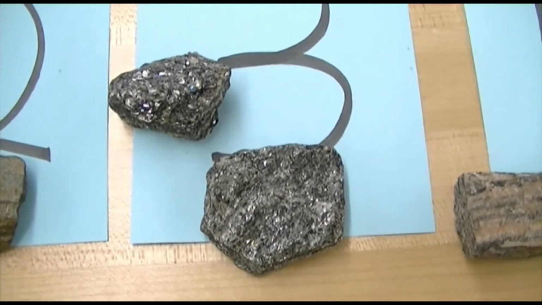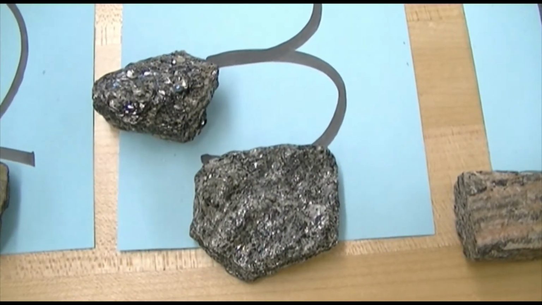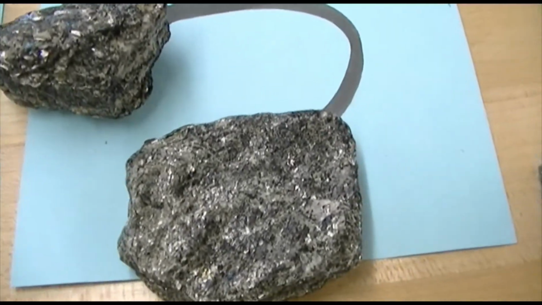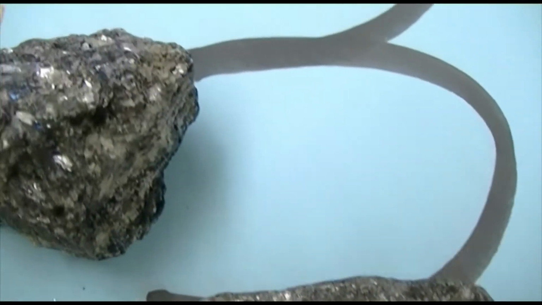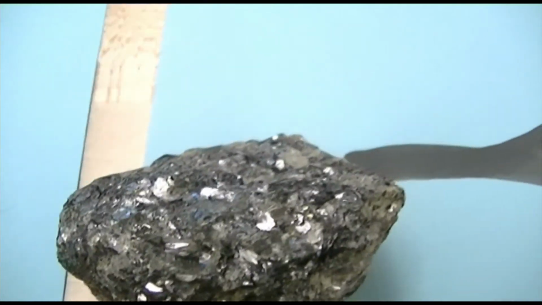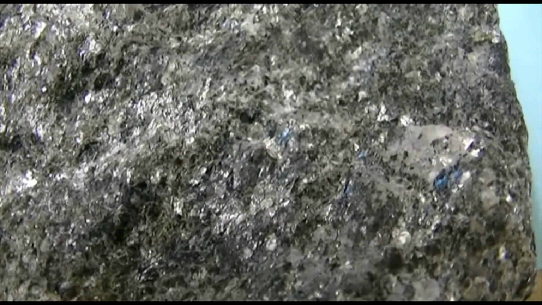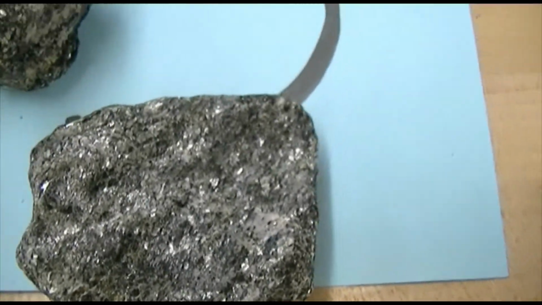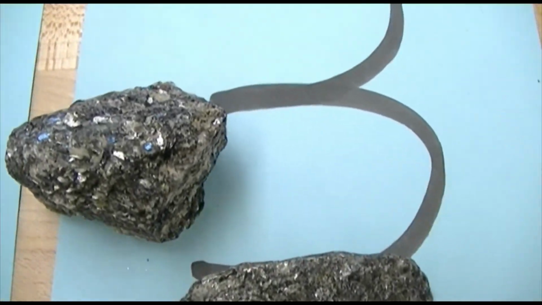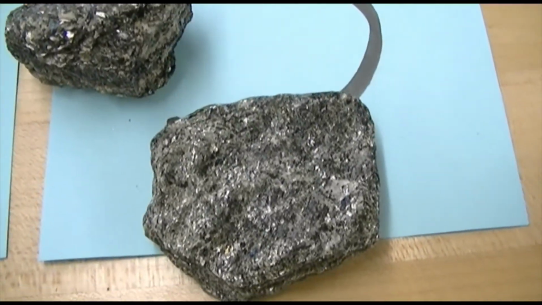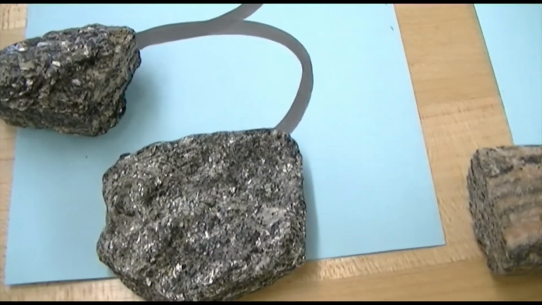Its parent rock was a phyllite. What's the mineral composition here? The shiny stuff are micas. And if you look close enough, and this camera may not pick it up, there are actually garnets in this rock. So garnets and micas are what we're going to put down for mineral content. The parent rock of this rock here, again, was a phyllite.